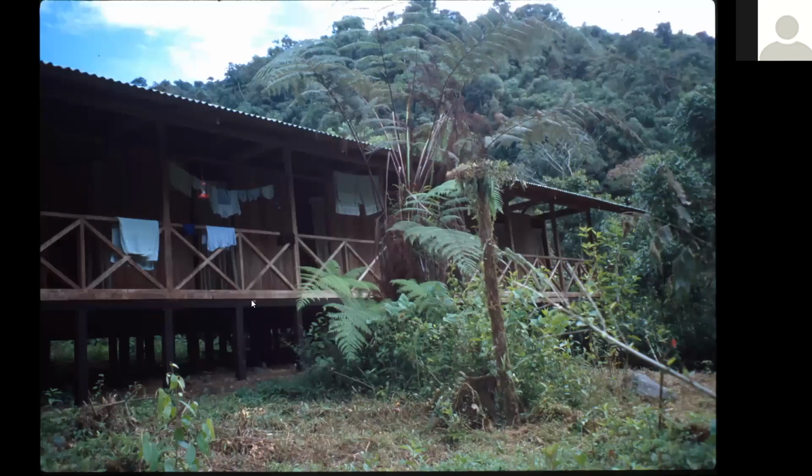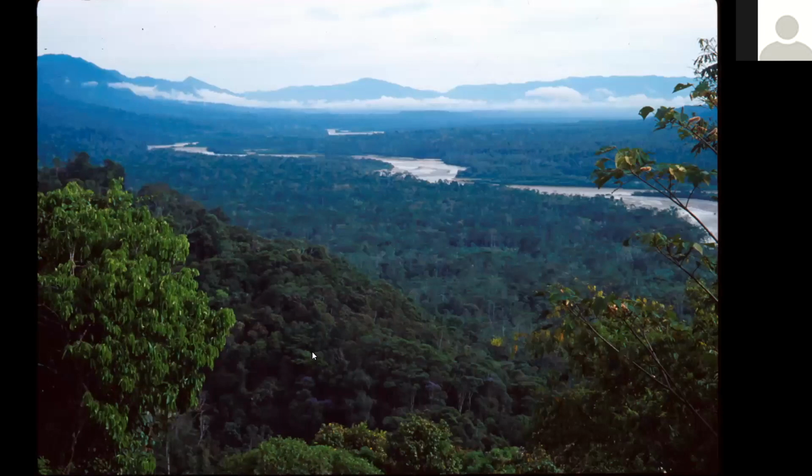At that time, the Cock of the Rock Lodge was very basic. Now it's a much more well-developed lodge. This is along the famous Manu Road. And eventually we got down to this spot right at the edge of the lowlands. This is a mirador, or a lookout. So you can see this is the Madre de Dios River. Just untouched rainforest, just this vast expanse in front of you. Now remember, this was 25 years ago.